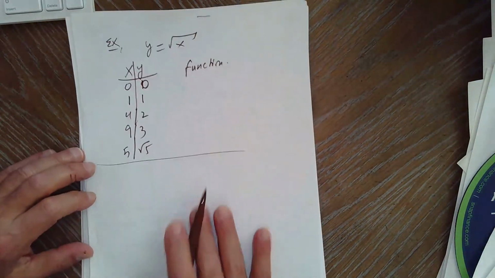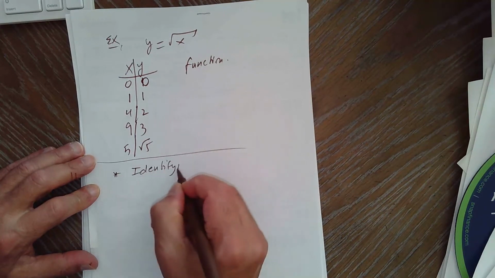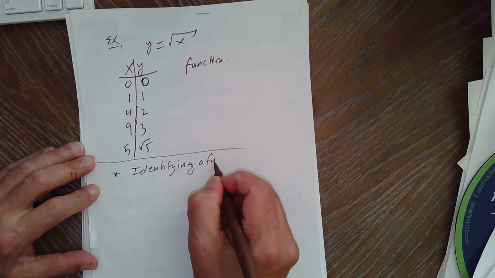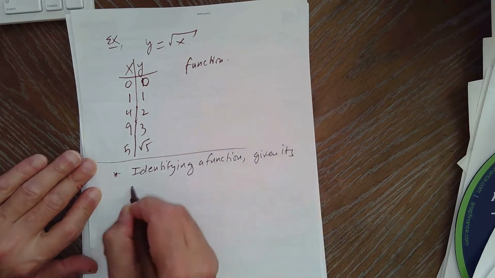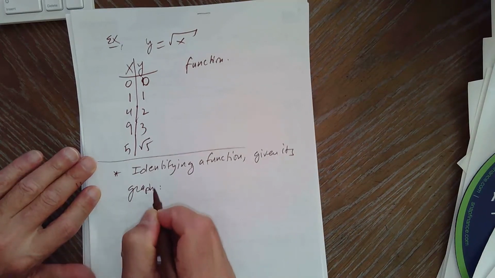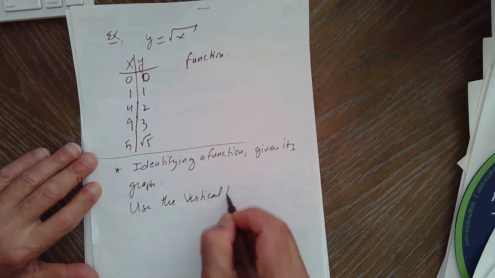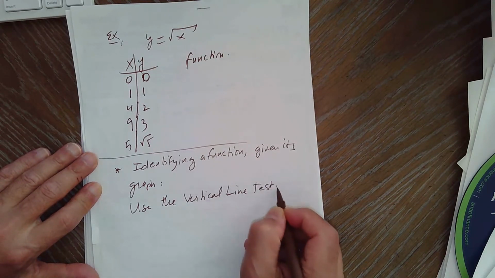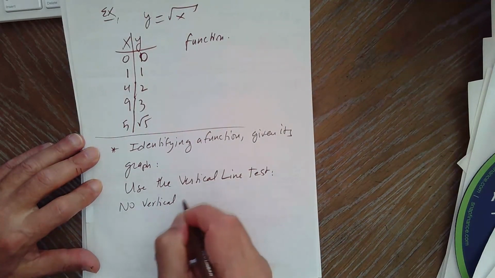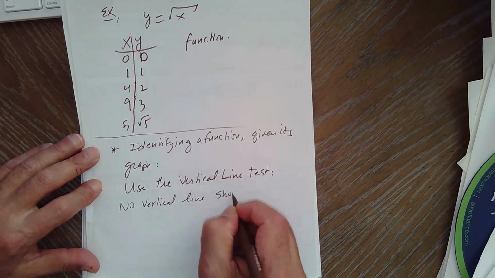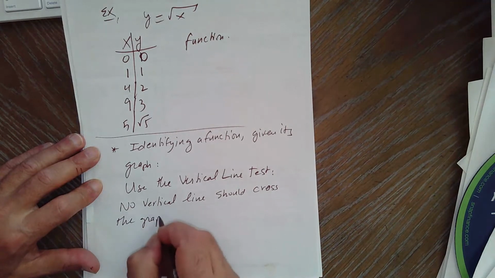Now, what if we're given the graph? How do we know it's the graph of a function? So, identifying a function given its graph, we use what we call the vertical line test. Use the vertical line test, which says no vertical line should cross the graph of a function more than once.